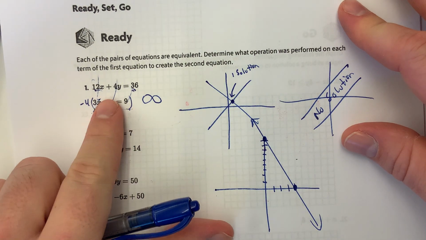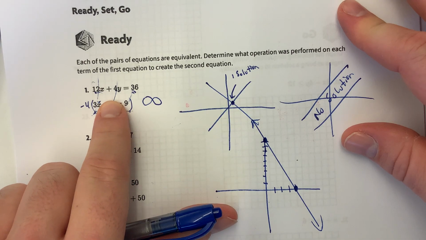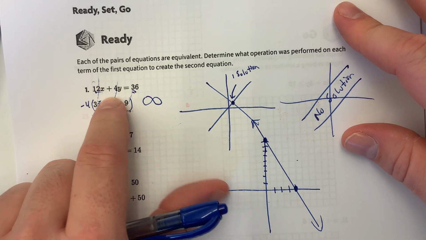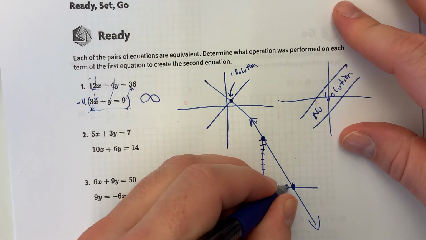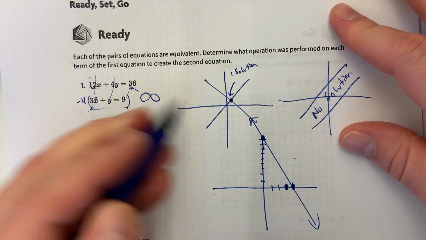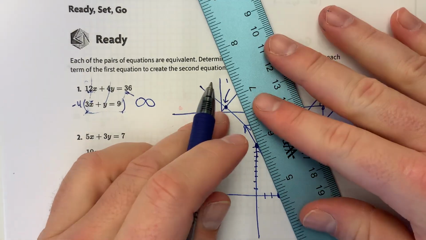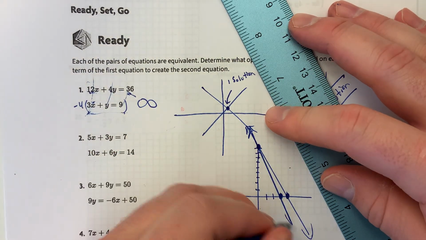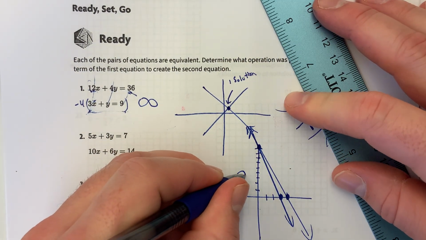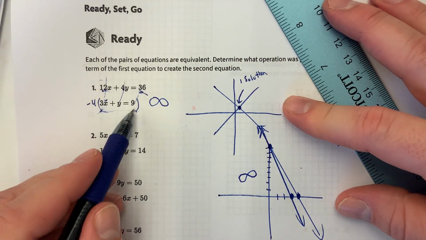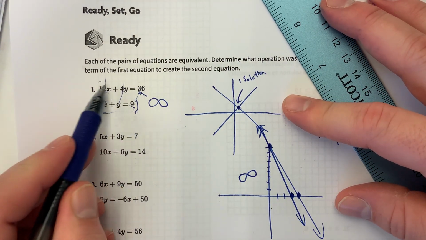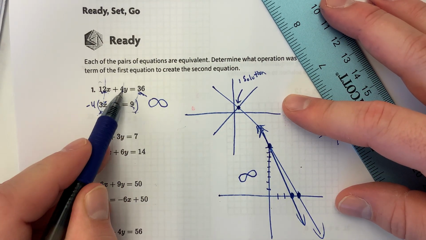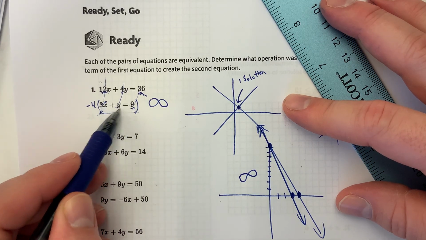Oh, what if I did this one, cover? 9 divided by 3 is 3, oh. And 36 divided by 12 is also 3, so my line's off. But, infinity. They're the same. 9 divided by 3 is 3, 36 divided by 12 is 3, 36 divided by 4 is 9, 9 is 9 right there.